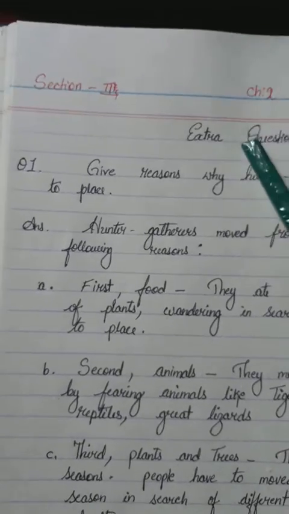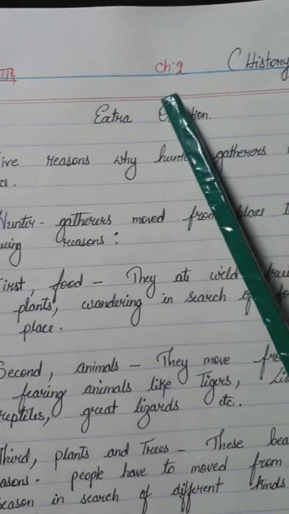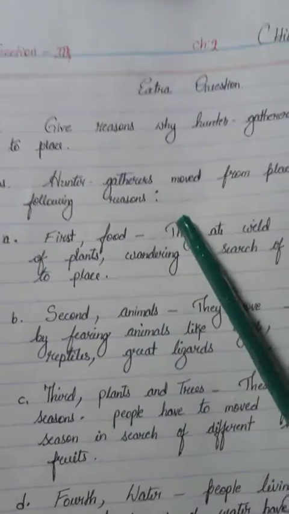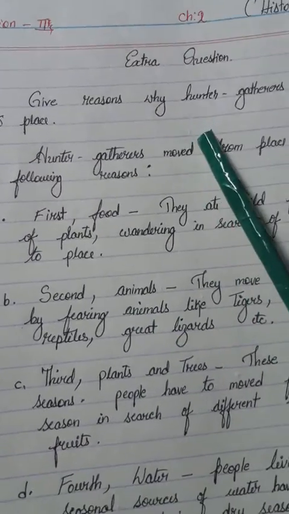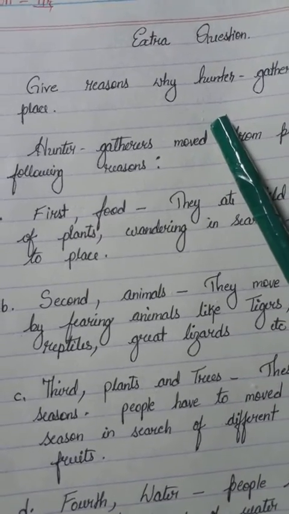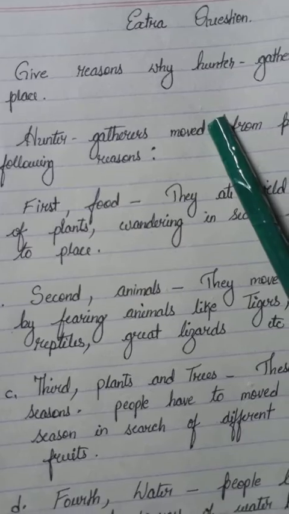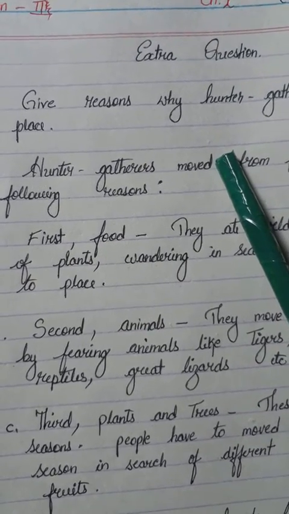by law. Now your history section 2, that is chapter 2. Extra questions I have given you, so you just read only the extra questions, okay? No need to go through another long answer type question this time. You just go through the short answer type questions.